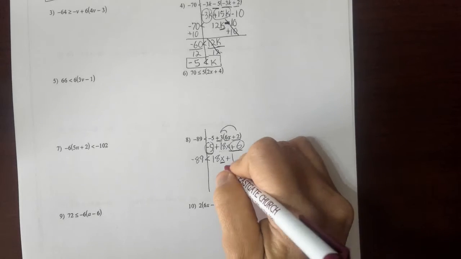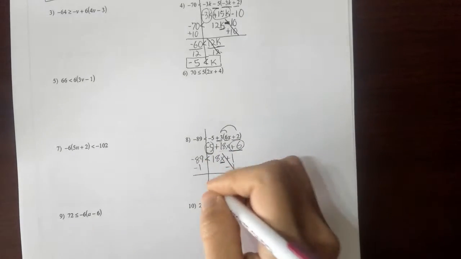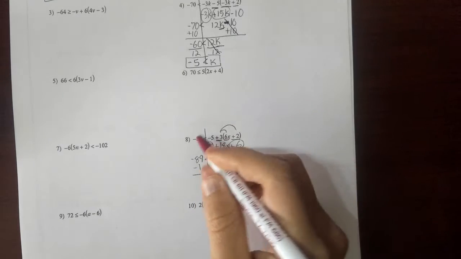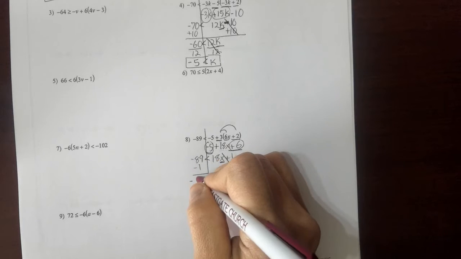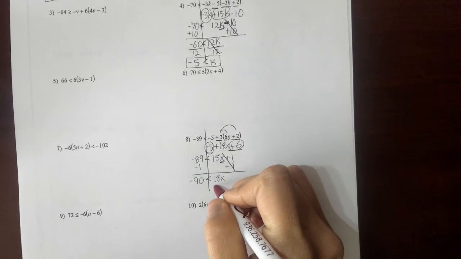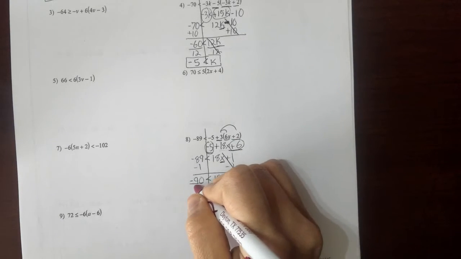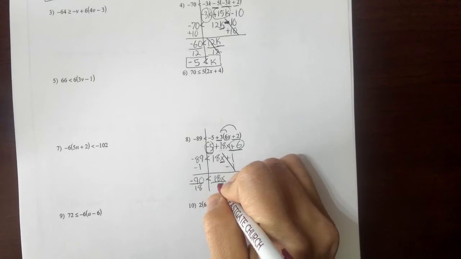The opposite of adding is to subtract. So I'm going to subtract 1 from both sides. Cancel that out. I get 18x is greater than negative 90. And my last thing is going to be to divide by 18. Again, this is a positive number, so the symbol will stay the same.